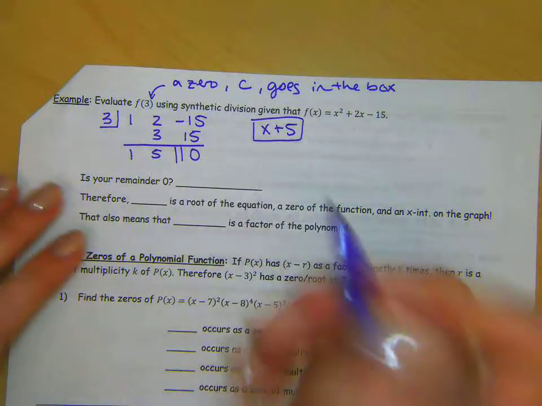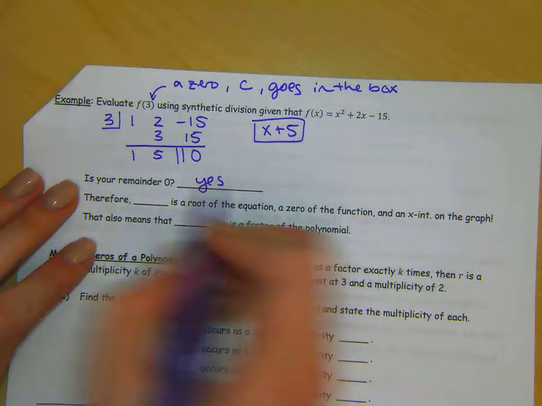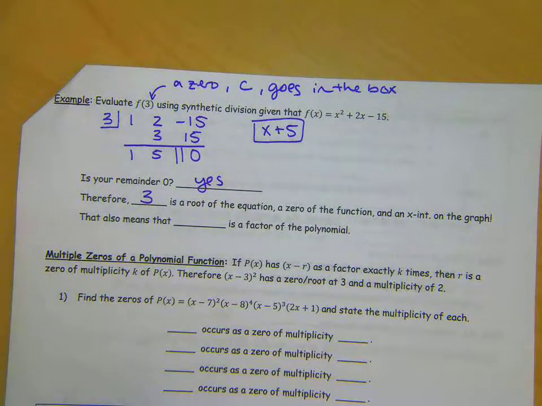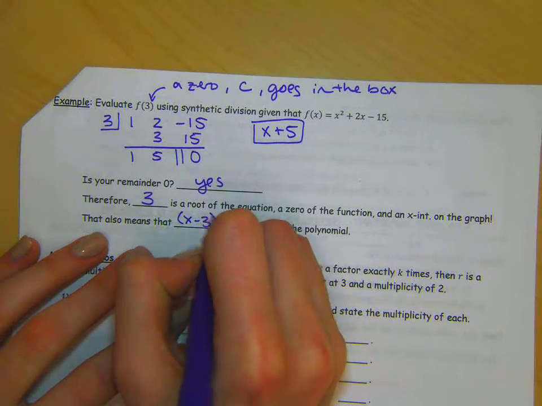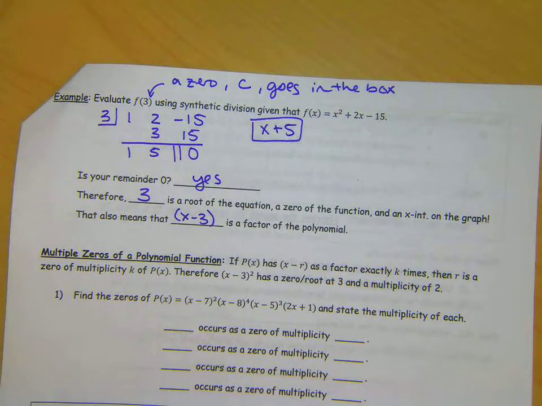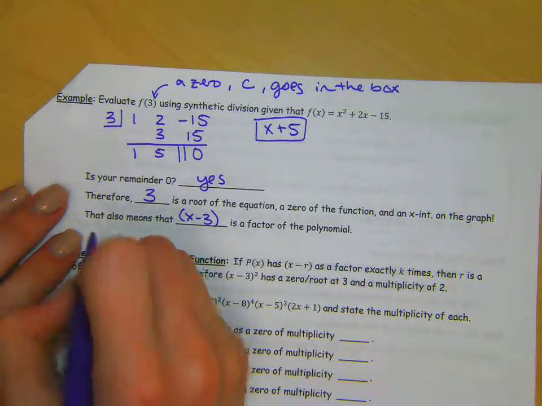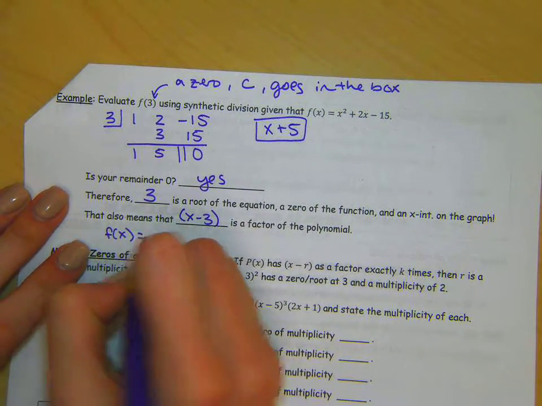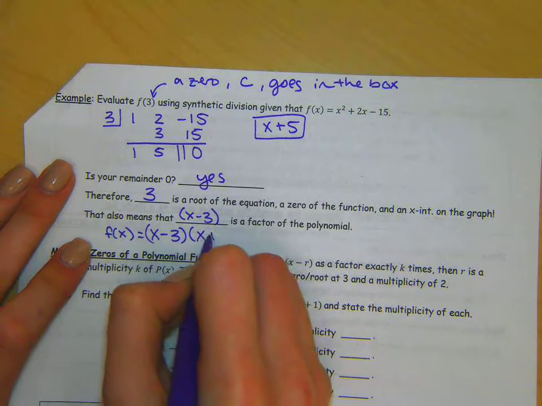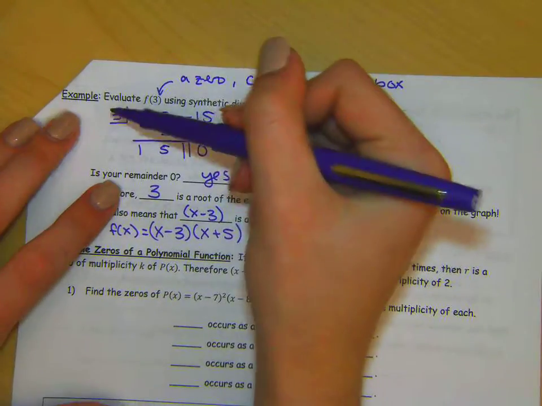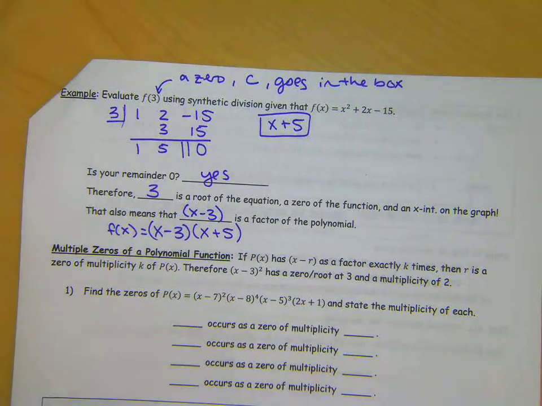Our remainder is 0. Yes, it is. Therefore, 3 is a root of the equation, a 0 of the function, and an x-intercept on the graph. And that also means then that x minus 3 is a factor of the polynomial. So my true answer would be x minus 3 times x plus 5. So we take that 3 value here. So x minus 3 times x plus 5.